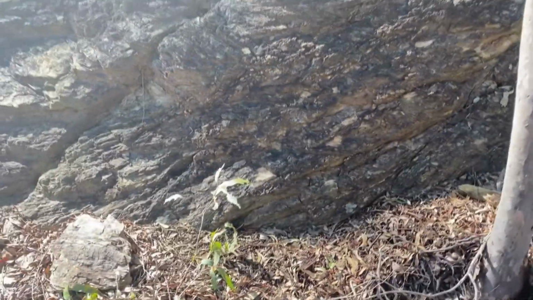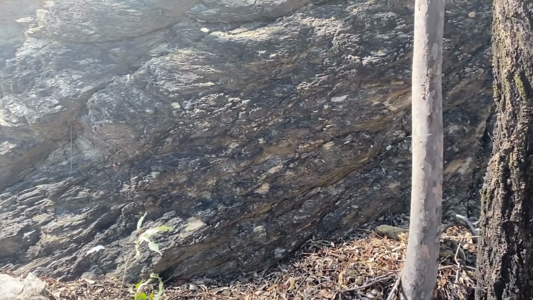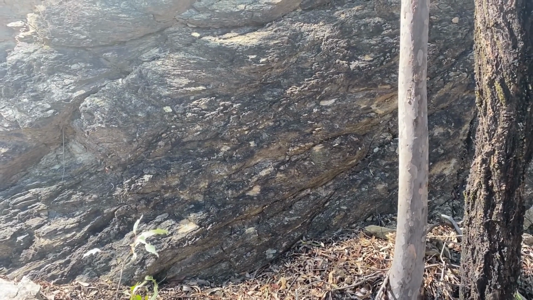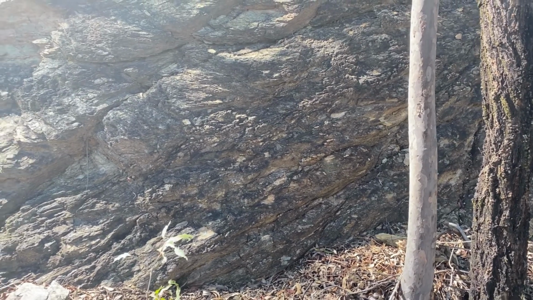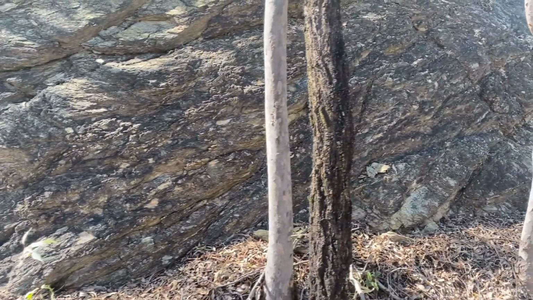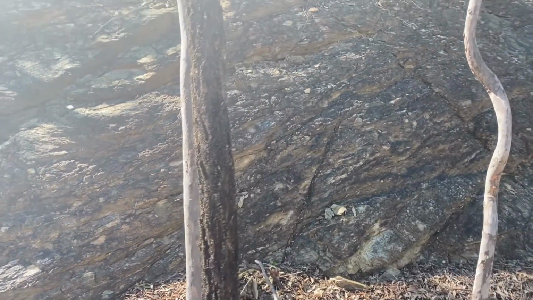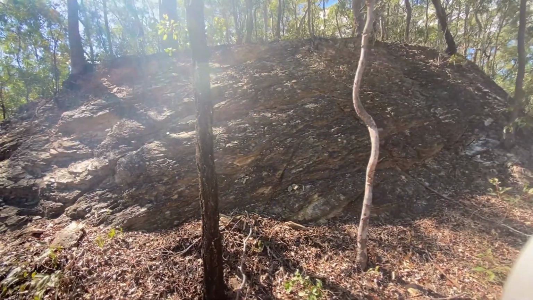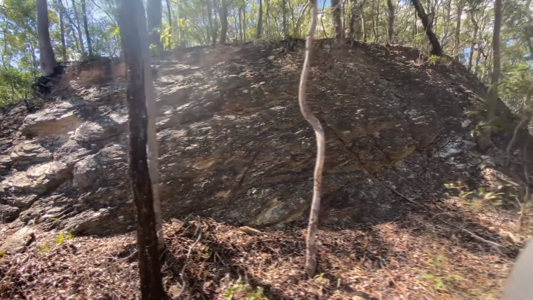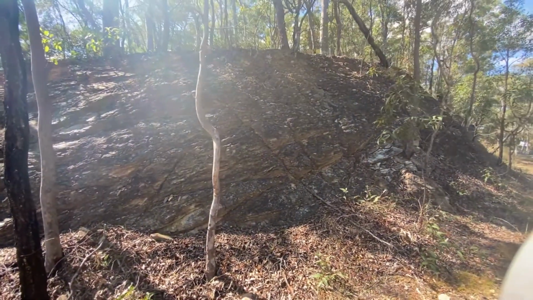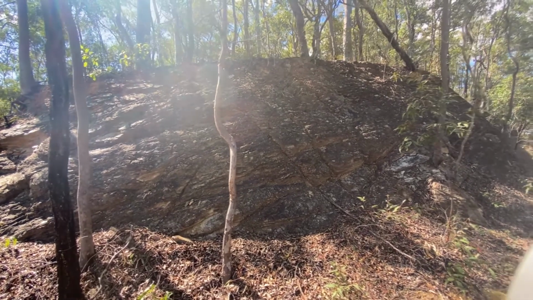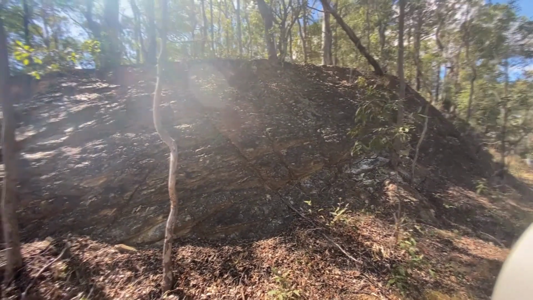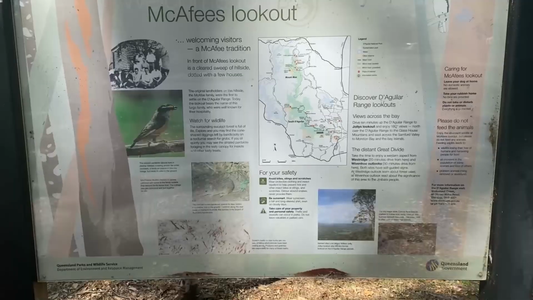Now if we pull out a little bit, you can see that the foliation is dipping at about 45 degrees to the southwest. Can you see that? There you go. See how it's dipping? It's on an angle. So this may or may not be parallel to the beds of the original sediments.